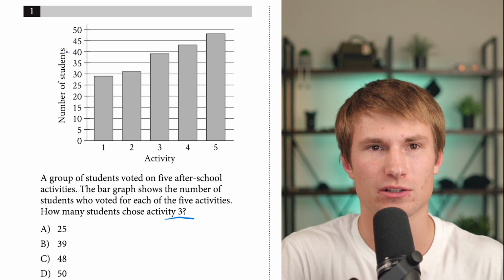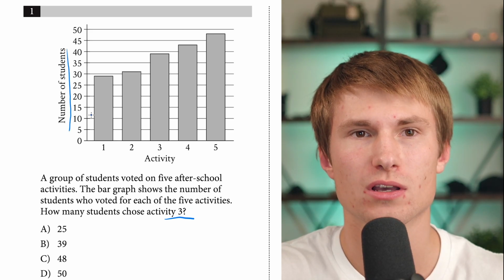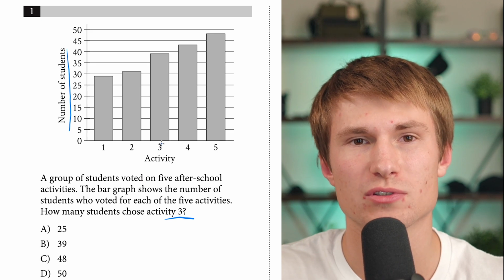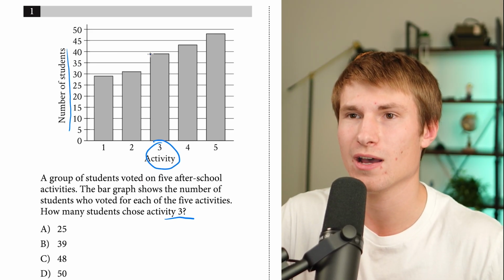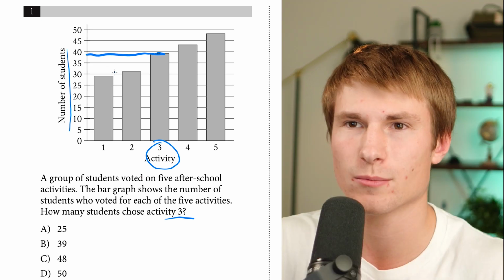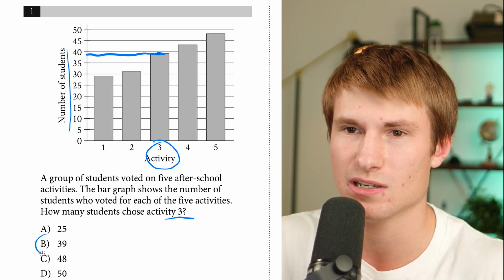In this case, we'll take a look at our y-axis. We see that that's number of students. Therefore, we want to know the number of students who voted for activity 3. We find that bar, and if we go across, we see it's somewhere around 38 or 39, which we see is answer choice B.